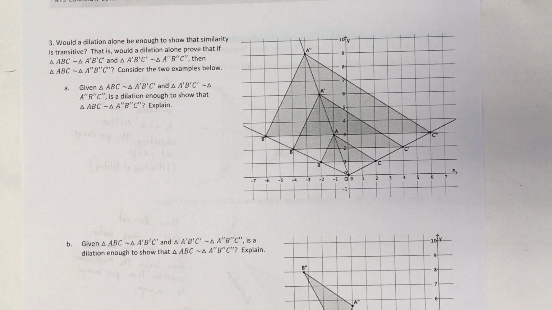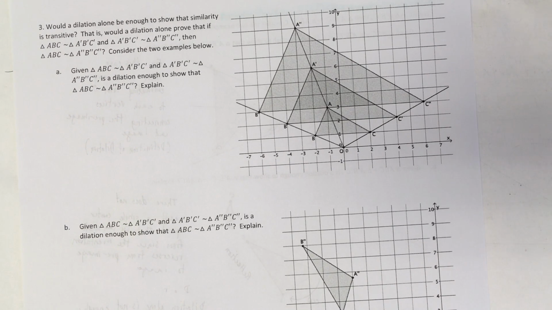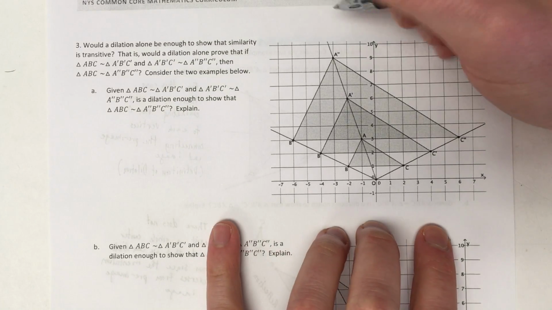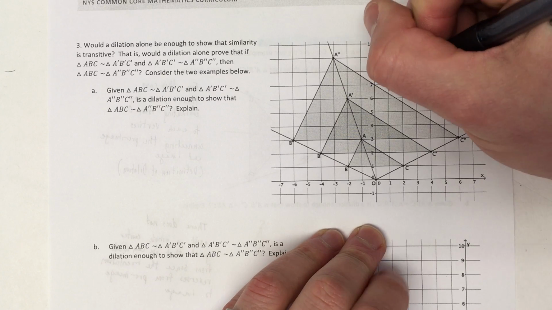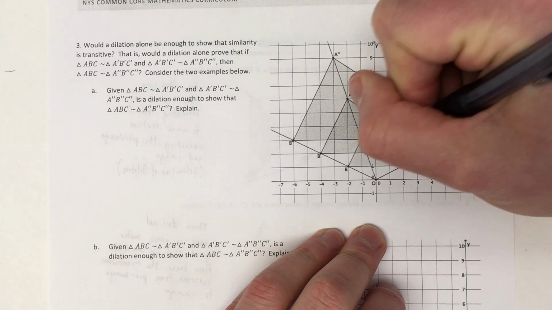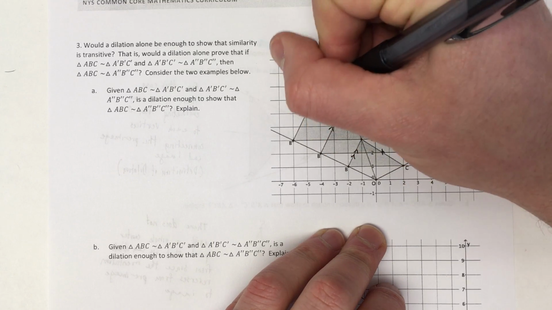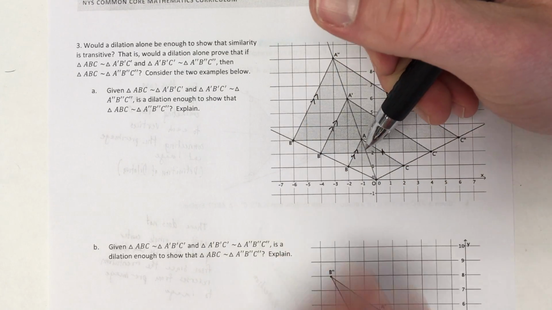Okay, now remember the objective was to be able to prove or disprove. And so when I'm looking at this next picture, I can see that I have all sorts of parallel lines cut by transversals, and that allows me to know angles are the same.